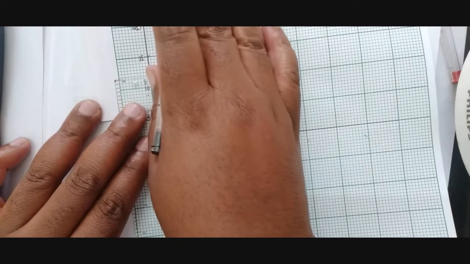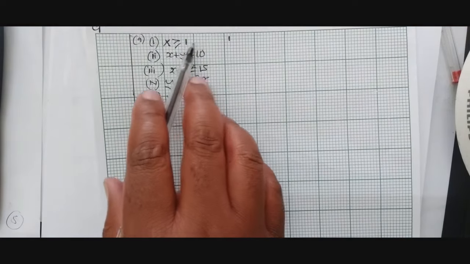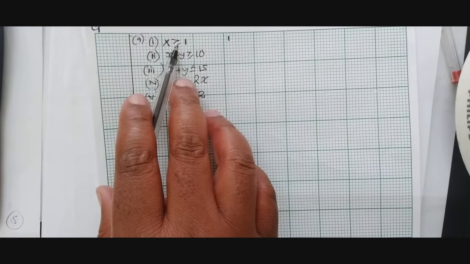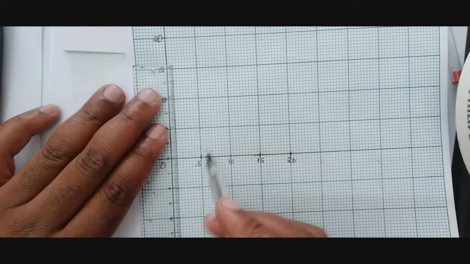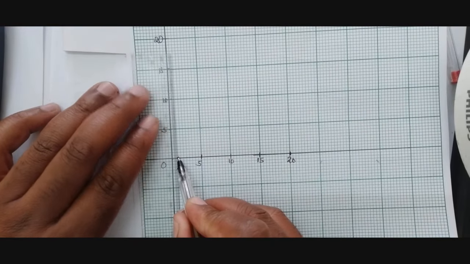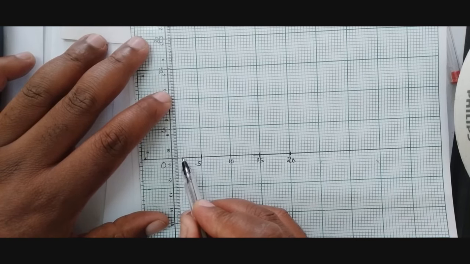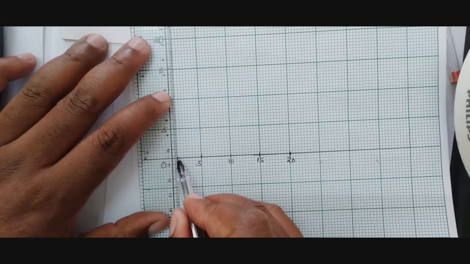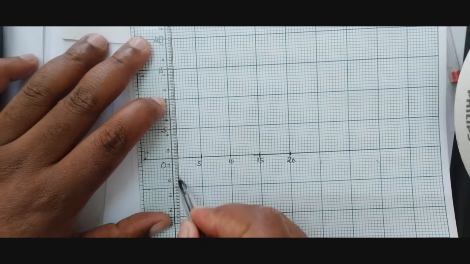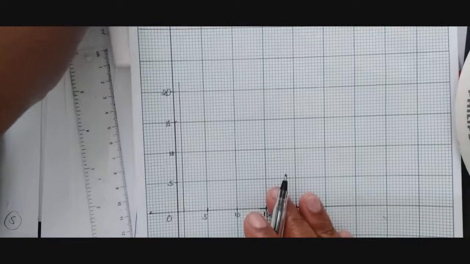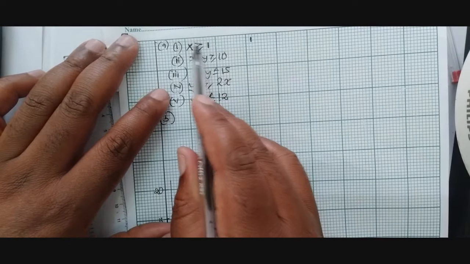Now, what kind of a line? We need to draw a solid line because there's a bar here down. There's a bar here, all right? So we draw a solid line. Okay, so here we draw a solid line going upwards. And we want this part, the greater, to remain.